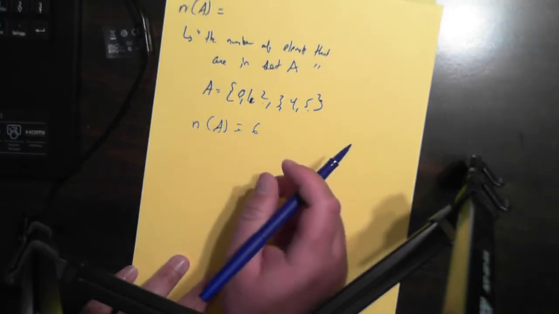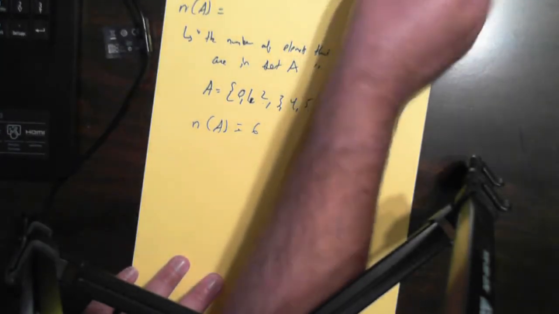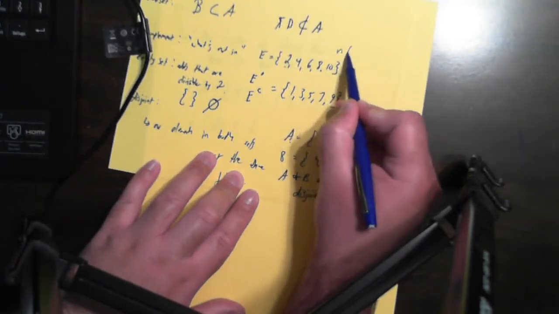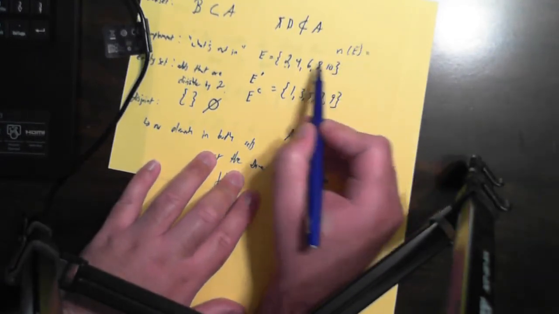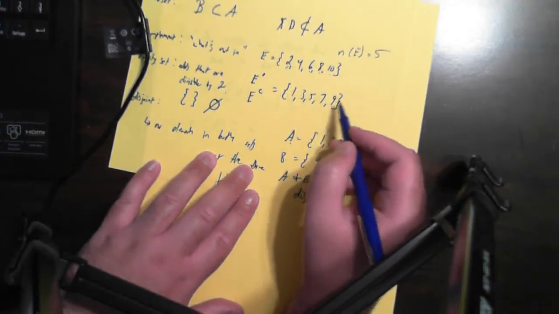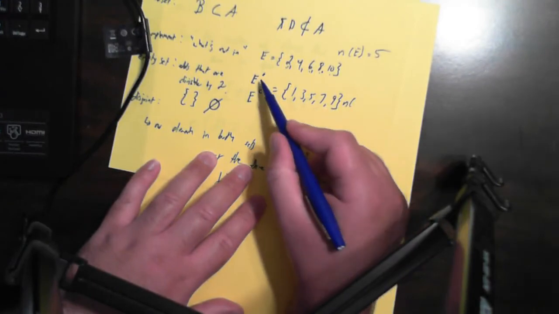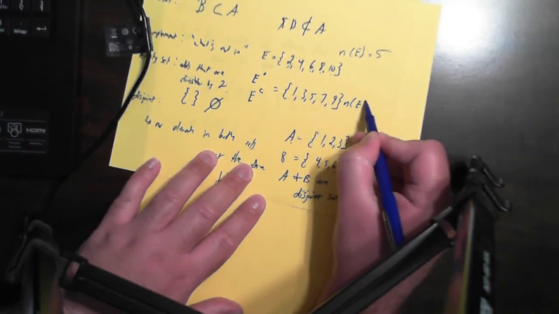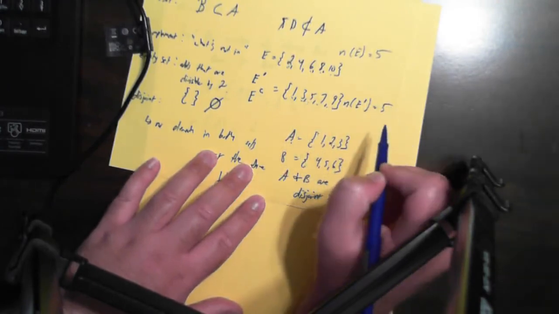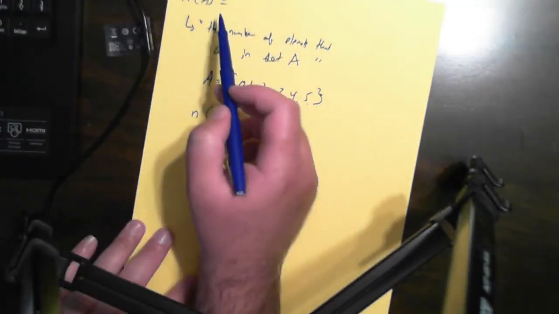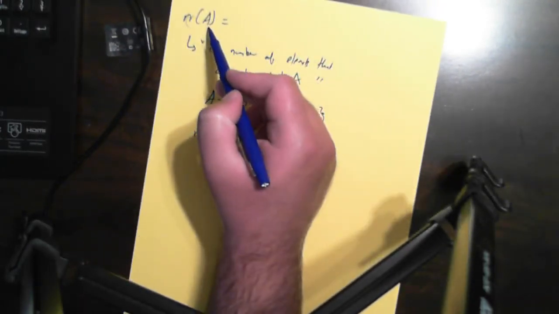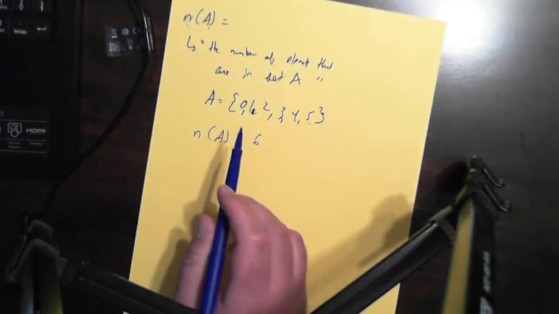Okay? That make a bit of sense to you? And likewise, if you look at something like this one right here, I could say that the number of elements that are in E would be 1, 2, 3, 4, 5. Or even this one here, the number of elements that are in the complement of E would be 1, 2, 3, 4, 5 again. Okay? So anytime you see this notation, don't get scared by it. It's just the number of elements that are in whatever this set right here is. Okay?